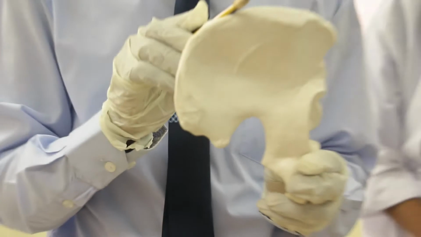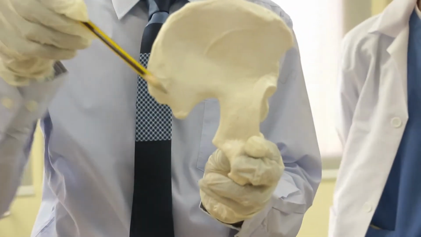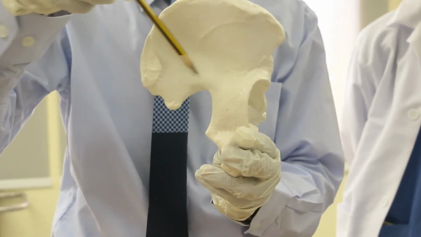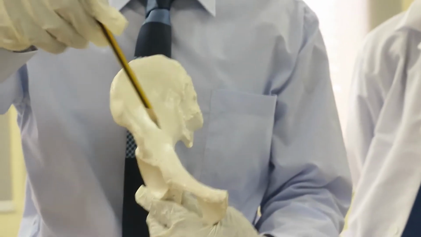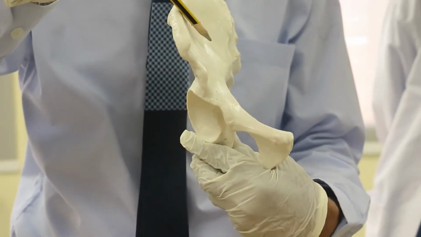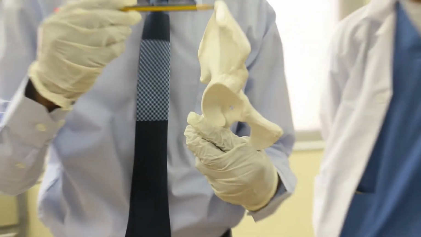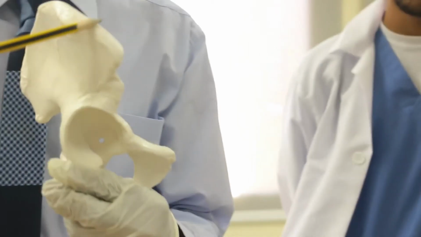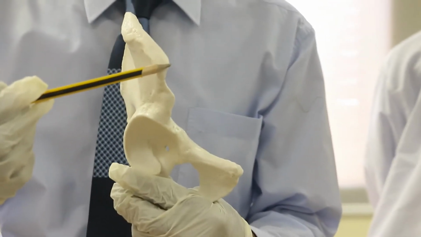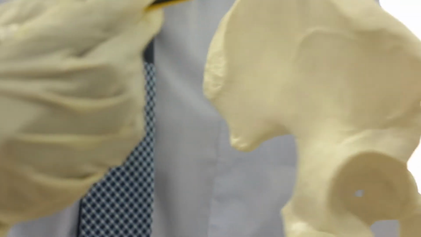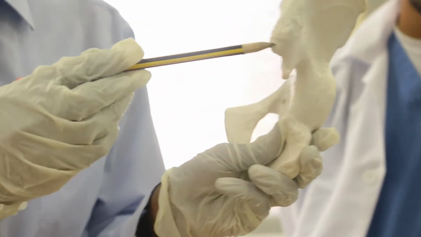Starting with the ilium bone, the ilium has an outer surface and an inner surface. This part of the ilium is called the iliac crest, and anteriorly it ends with the anterior superior iliac spine, and posteriorly the iliac crest ends with the posterior superior iliac spine.